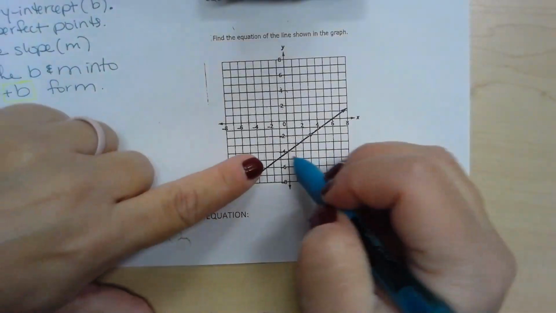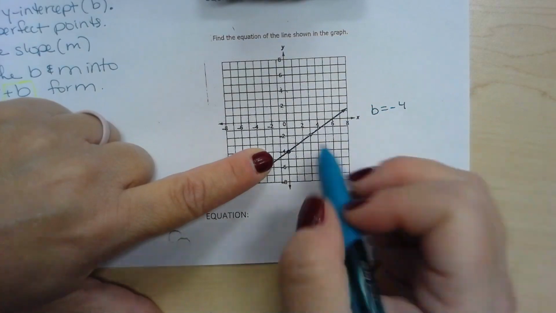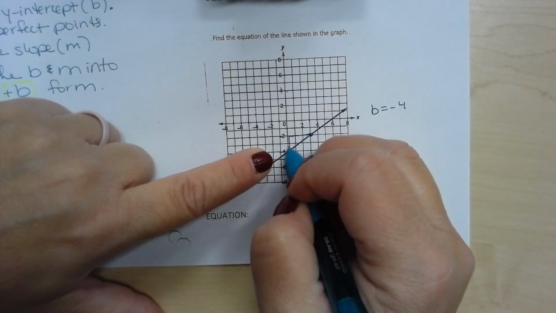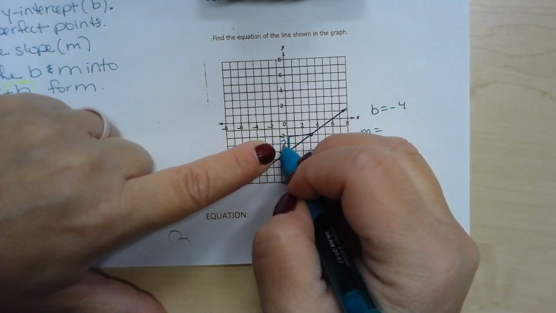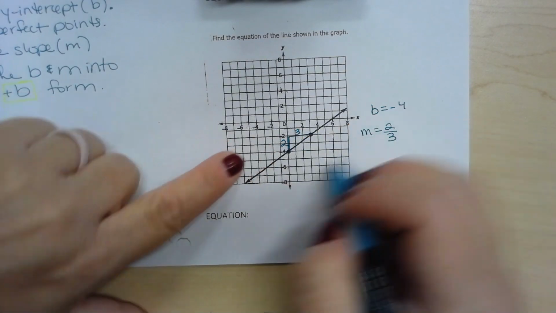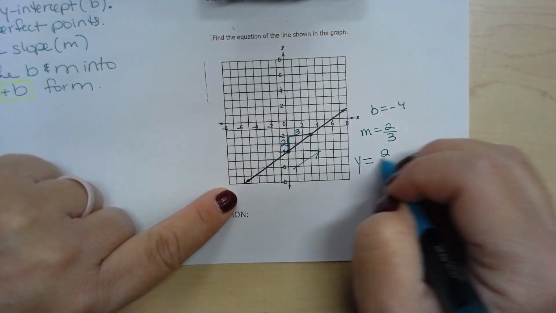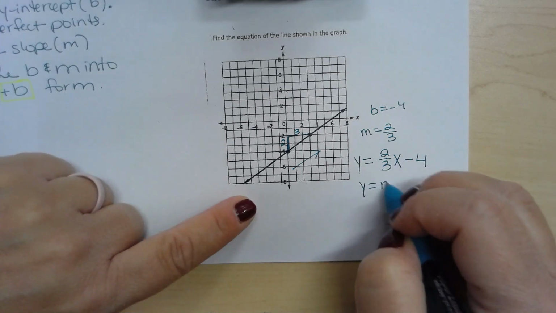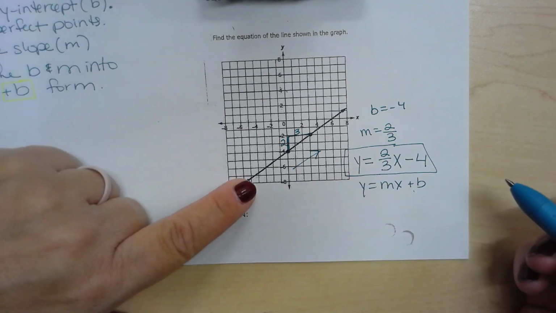First thing I want to locate is the b. b is here, -4. This scale is much easier to see. Let's pick two perfect points, any two. Remember, we rise before we run. This is 2, and this is 3. My line is increasing, so my slope is positive, and all we have to do now is plug in the m and the b into y equals mx plus b form. And this is the equation of this line.